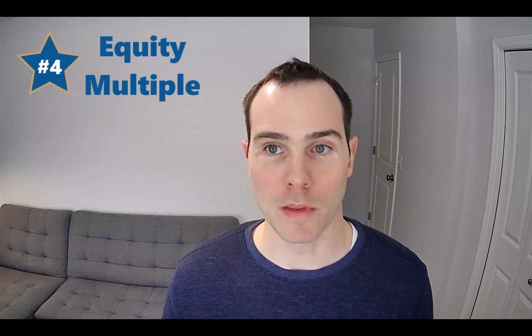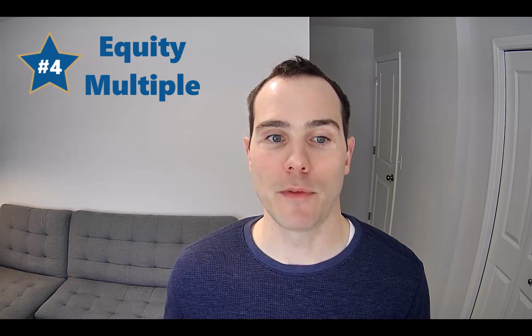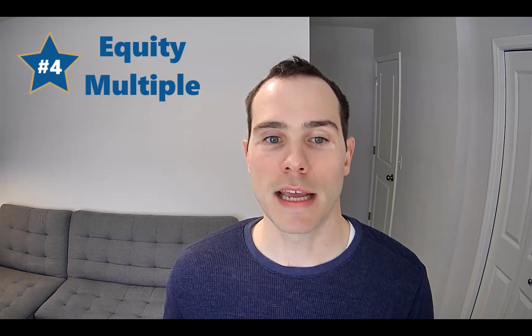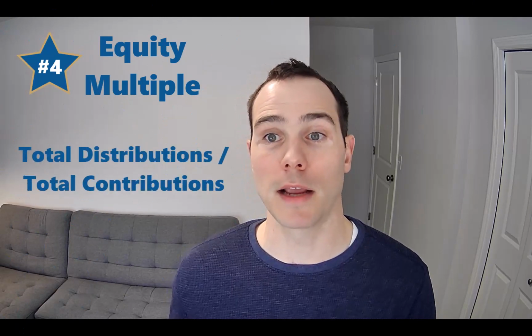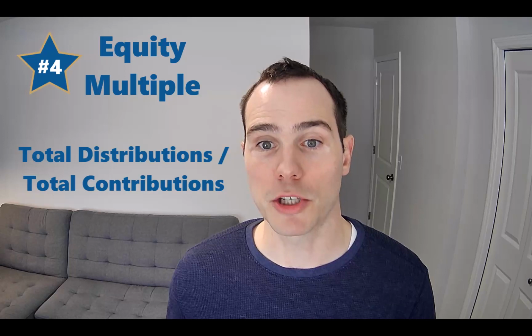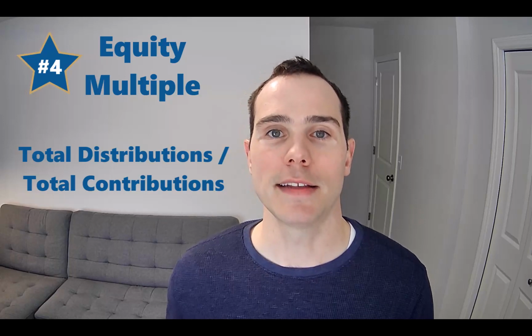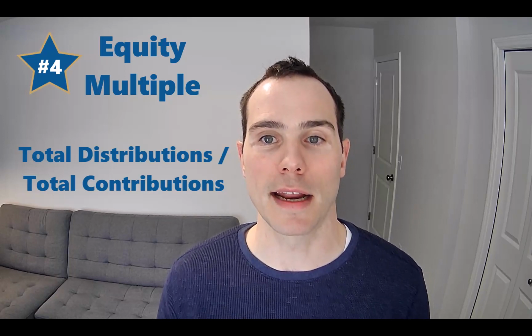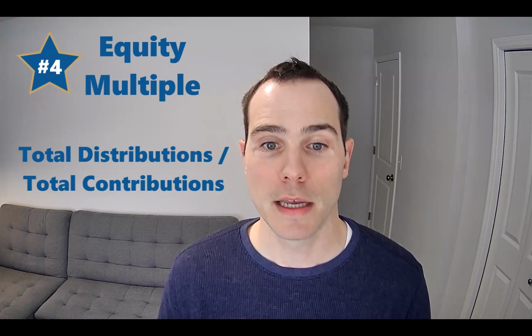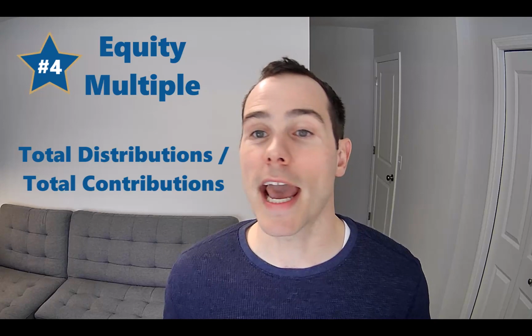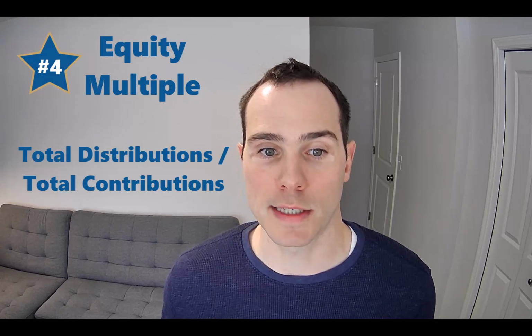Coming in at number 4 is the equity multiple. The equity multiple is a total return metric that summarizes profitability. The calculation takes the total distributions that are paid out during your investment hold and divides it by your total contribution, so how much cash you put into the deal. It's a simple metric to understand, and it encompasses every cent flowing in and out of the project. Distributions can be in the form of cash flow, refinance proceeds, or sale proceeds.